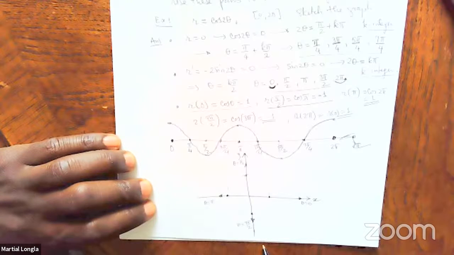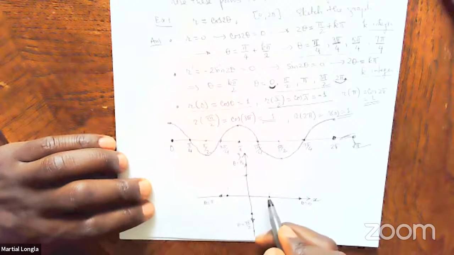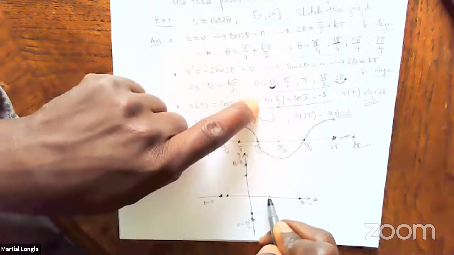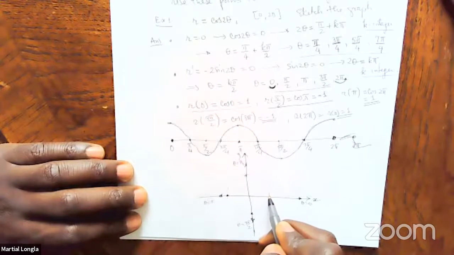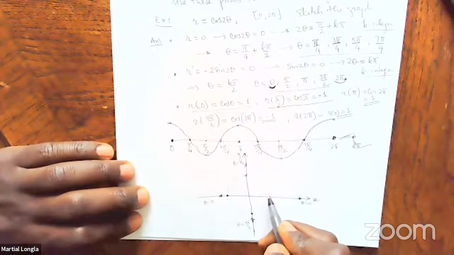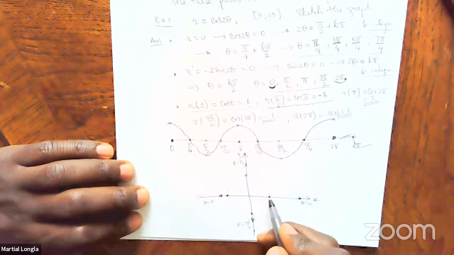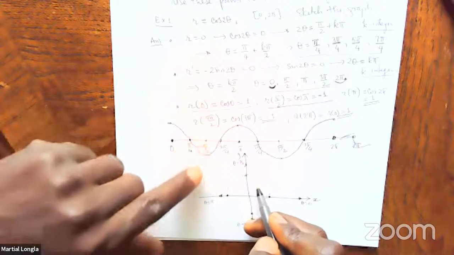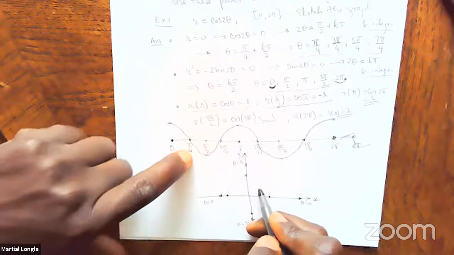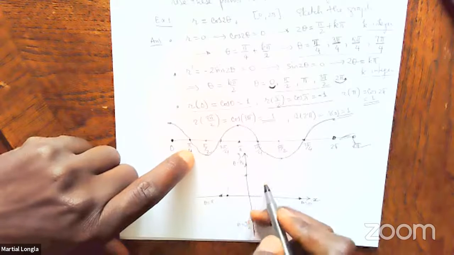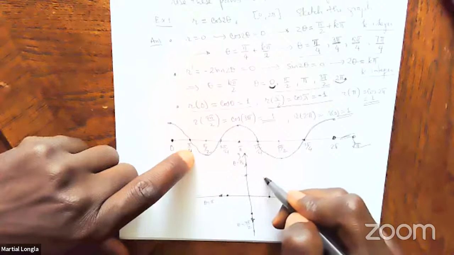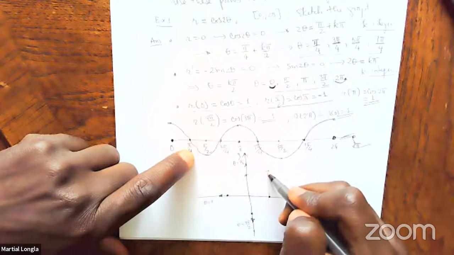When we start at angle 0, we are right here. That's what it says. R of 0 is 1. So at 0, the graph is right here. And we are increasing the angles in the positive direction. Pi over 4 is the next angle that we reach. Pi over 4 is like here, in the middle.